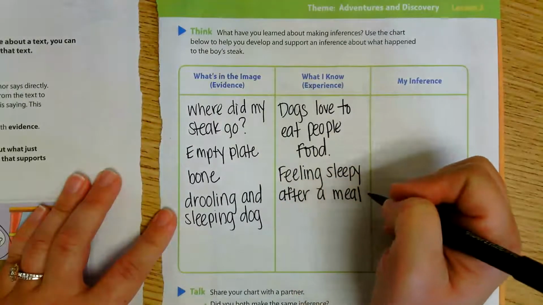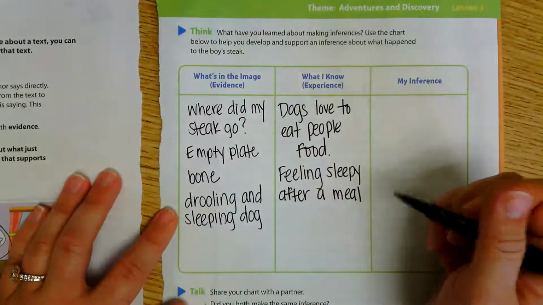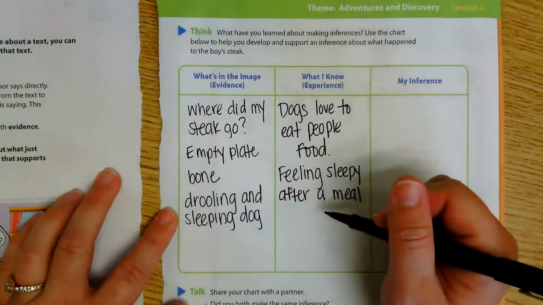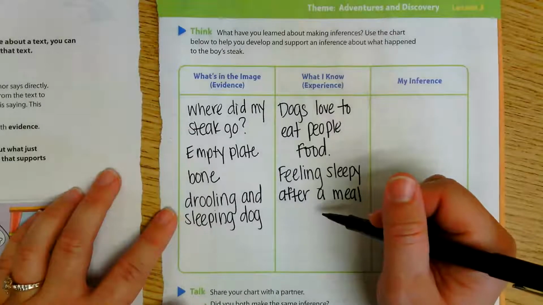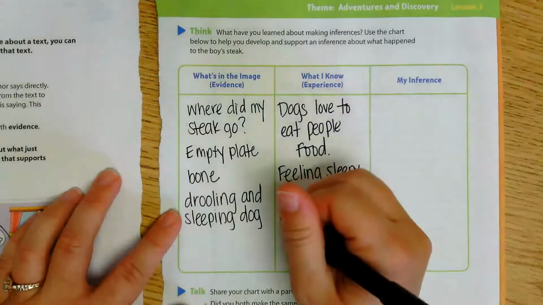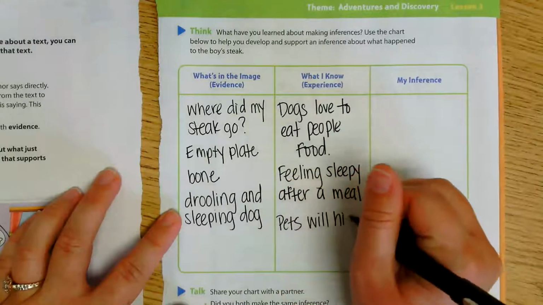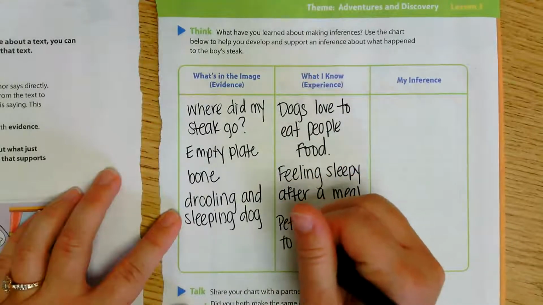And then something else that we might know, or we might want to note, is that it's unclear to the boy what has happened. Probably because that dog is under the table. Typically, I know in my house my dog loves to sneak under the table all the time, and I don't necessarily know that she's there until all of a sudden I feel someone licking on my leg because they want my food. So we know that sometimes pets will hide to try and get what they want.